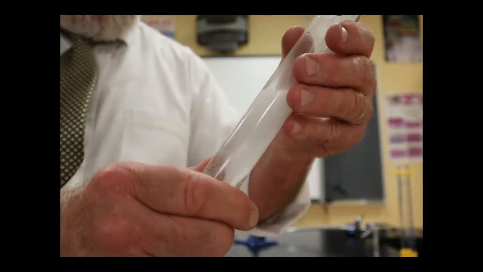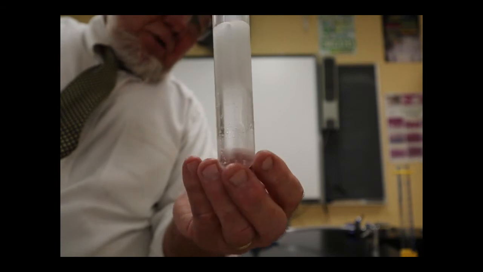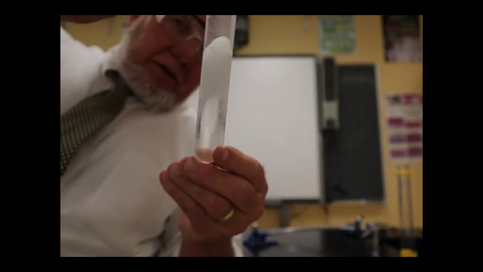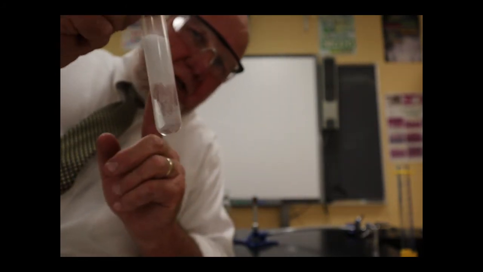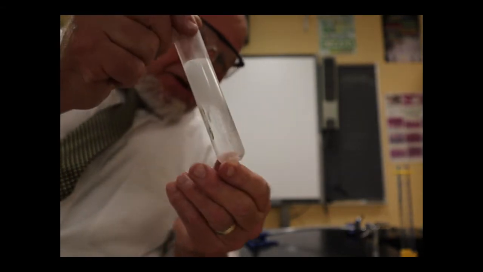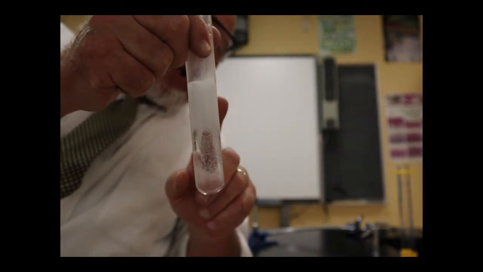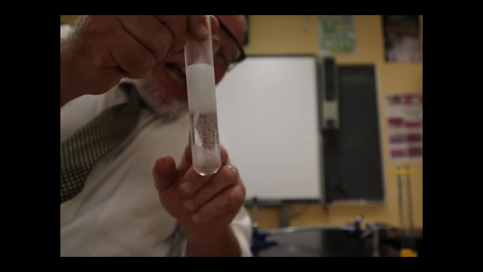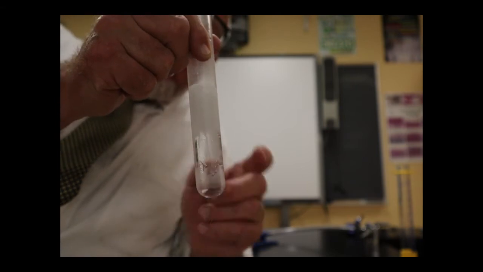Pretty warm. And so the idea here, when you actually write out the chemical equation for this, you're getting magnesium, Mg, and HCl. Those are your reactants. And they are forming hydrogen gas, which is H2, so it's H with the subscript 2, and magnesium chloride, MgCl2.